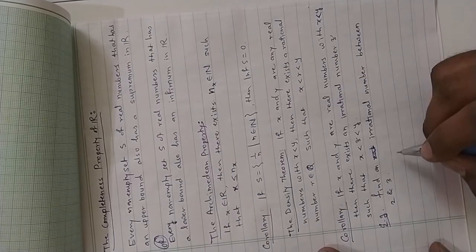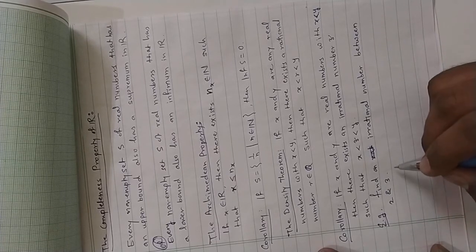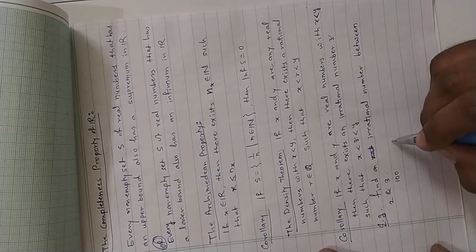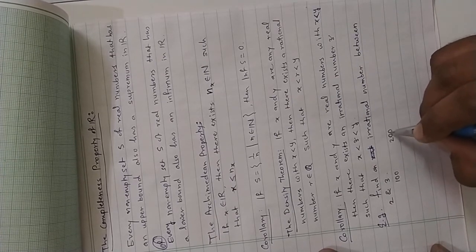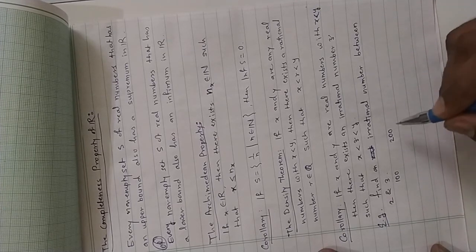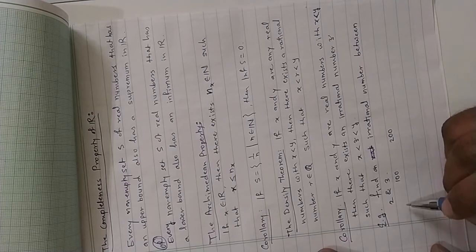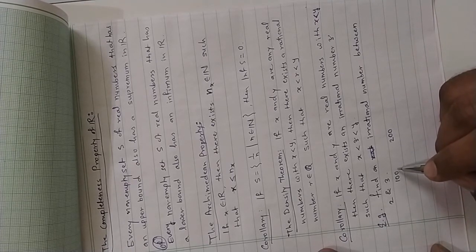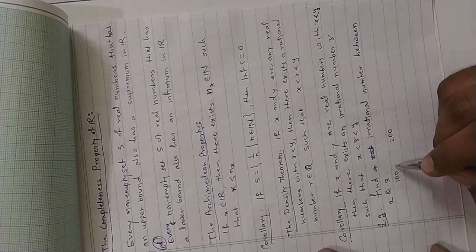So how can we find it? Suppose I choose a real number 100 on one side and a real number 200 on the other side, and definitely 100 is less than 200.